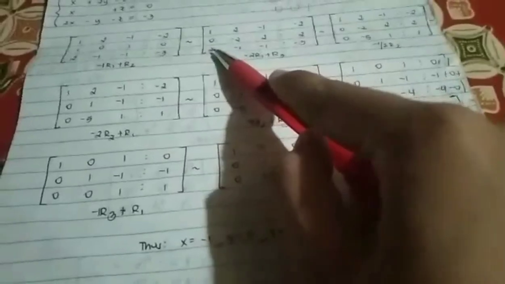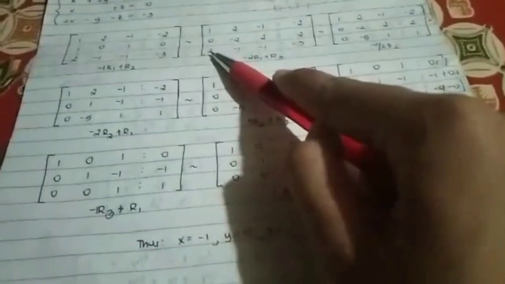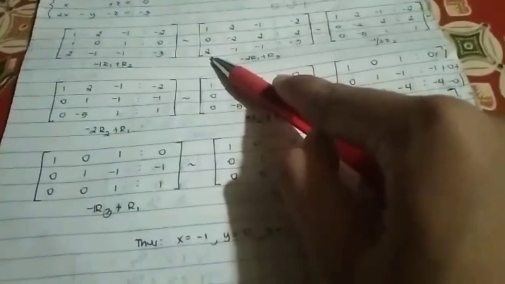As you can see in the third row, the first entry is 2, so it should become 0. To make it 0, we multiply the first row by negative 2. Negative 2 times 1 plus 2 equals 0.